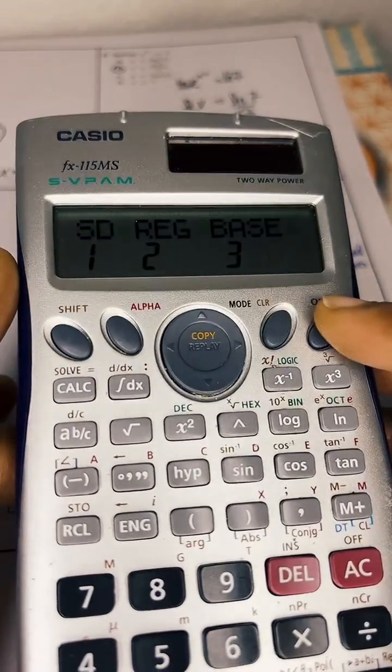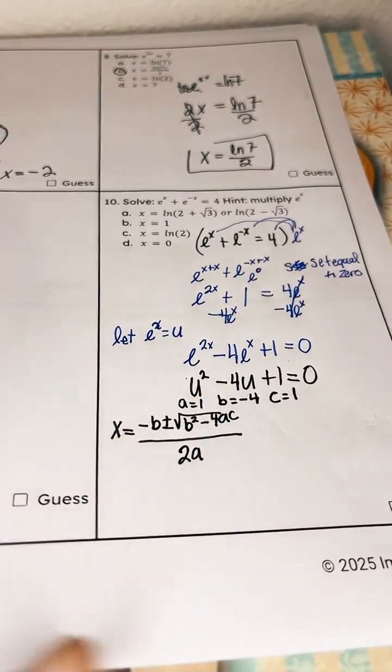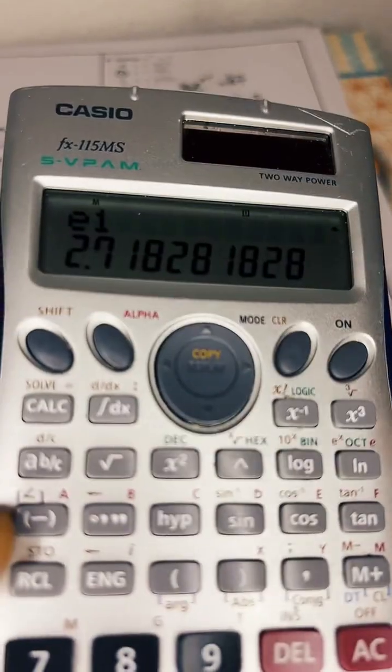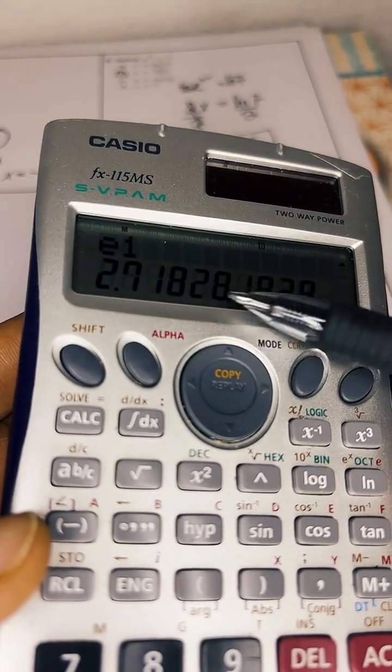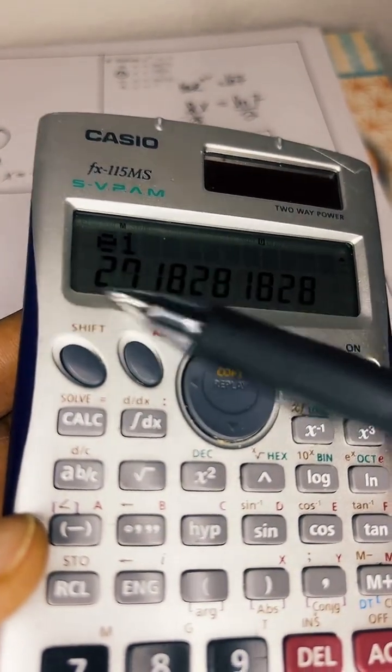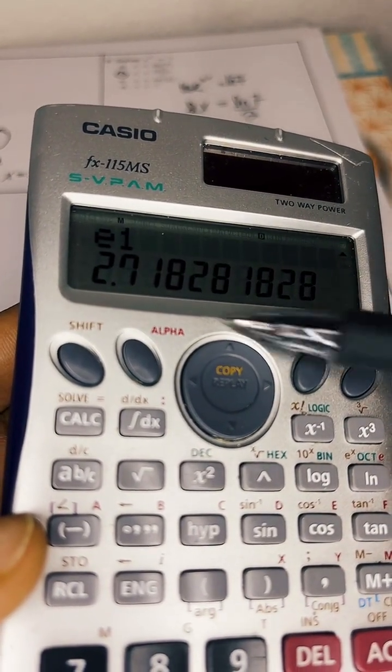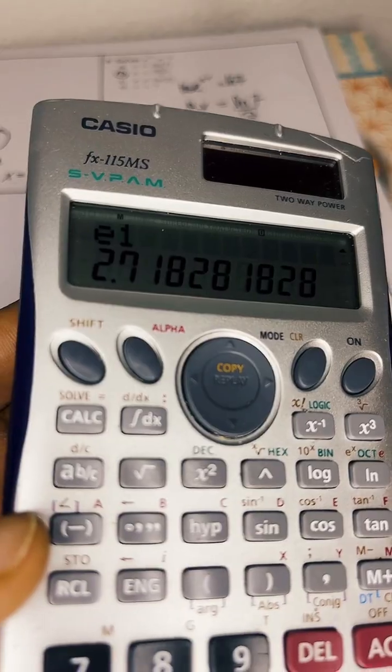Hold on, clear. Oh man, I'm just pressing all kinds of stuff. Okay, e is actually 2.718. e is this number here, but they write it as e because it goes on and on forever, never repeating itself.